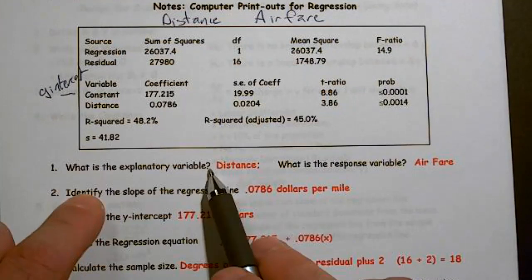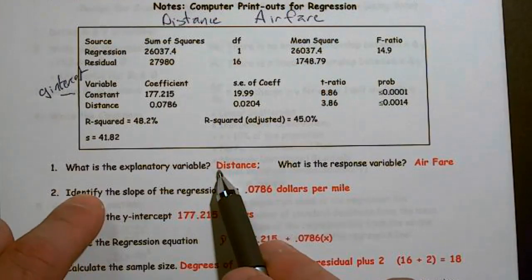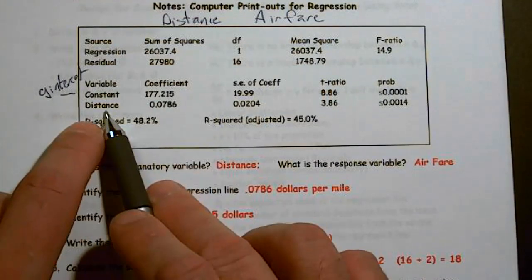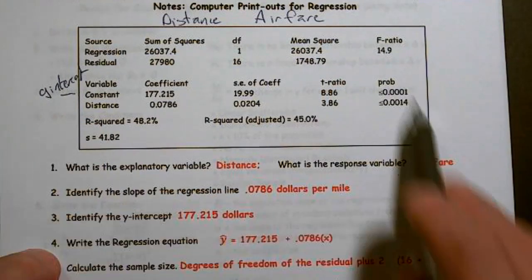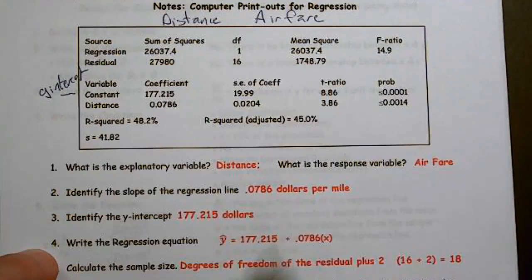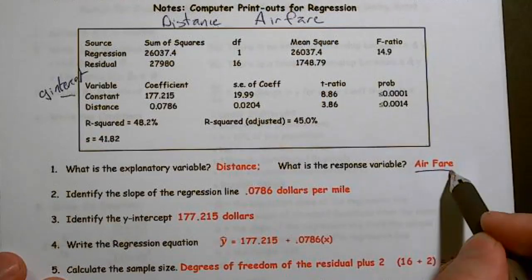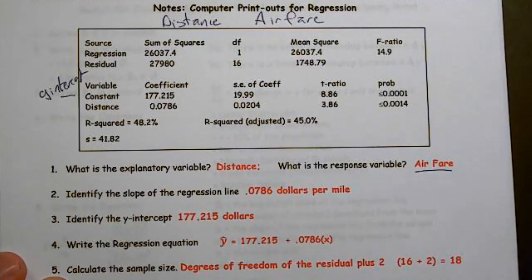In this case, my explanatory variable happens to be distance, and it'll always be there. It also asks for the response variable. In this table, I don't have it. I would need a paragraph or some sort of sentence stem or prompt to tell me. In this case, airfare is my response variable. We knew that from before, but that's not on the table itself.